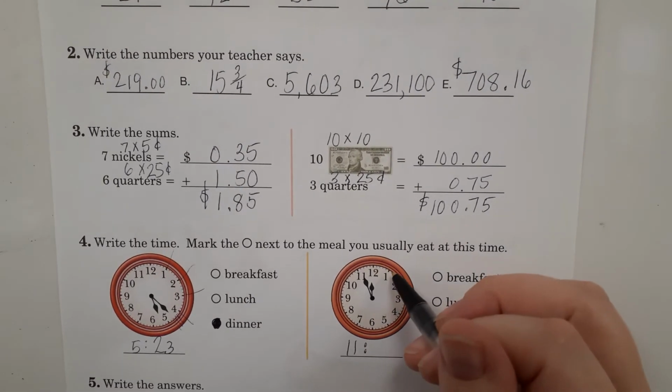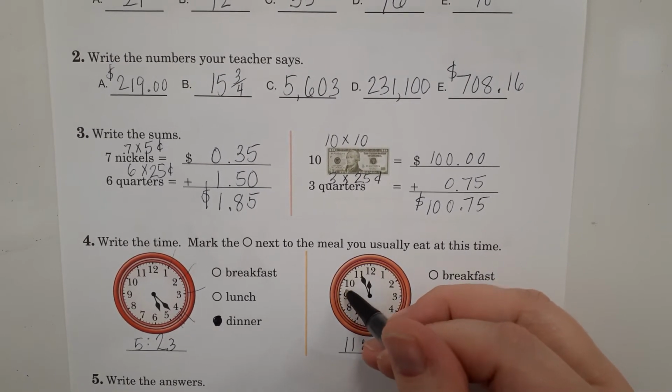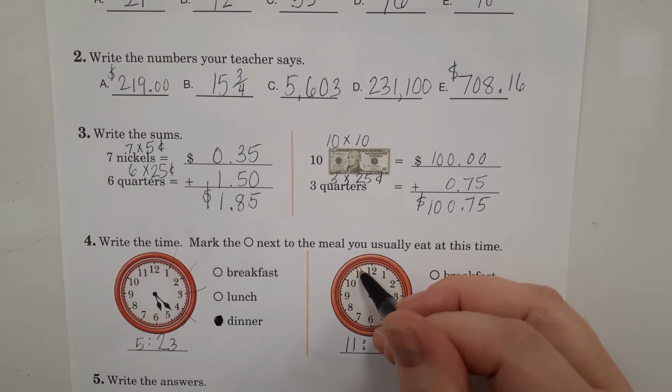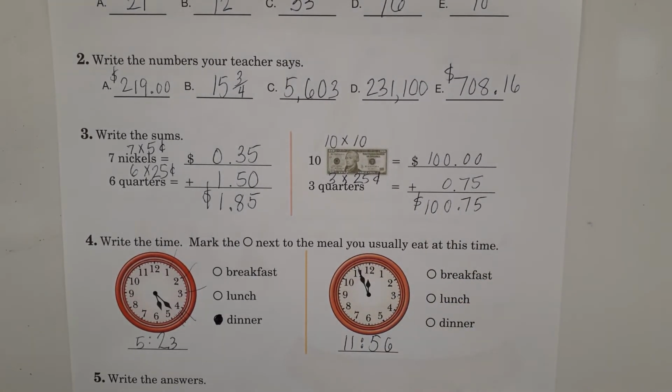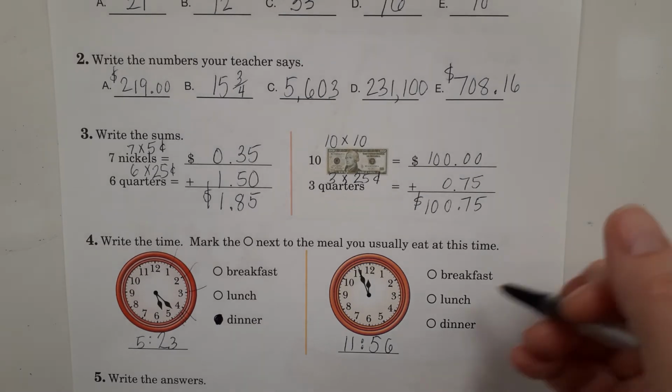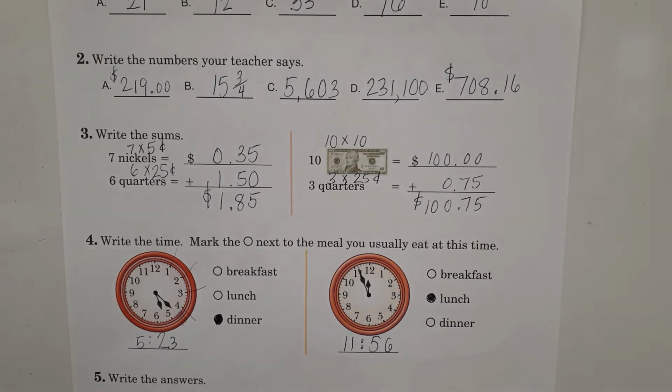So then we count 5, 10, 15, 20, 25, 30, 35, 40, 45, 50, 55, 56. And at 11:56, are you going to eat breakfast, lunch, or dinner? 11:56 is almost noon. So it would be lunchtime.